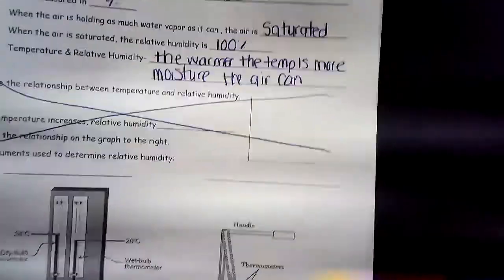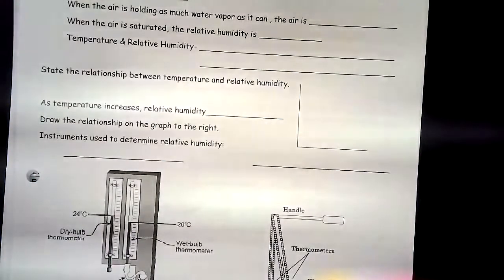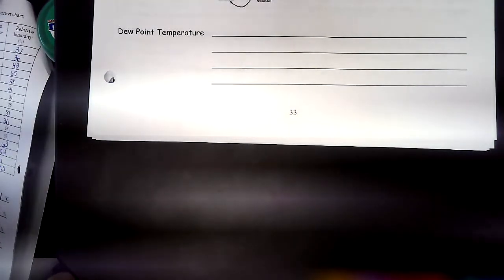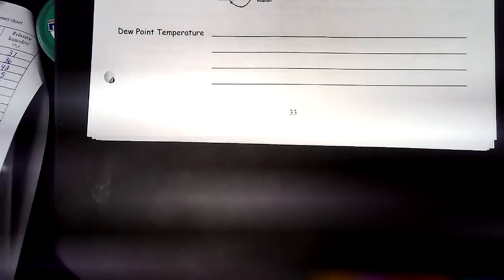You got this. All right, I'd like you to turn back to page 33, please. We've already done everything I want on 33, despite the fact that mine is blank. We've already filled this all in. But I want to make sure you know something about dew point temperature that I don't think I covered yet. So first of all, somebody remind me what dew point temperature is.